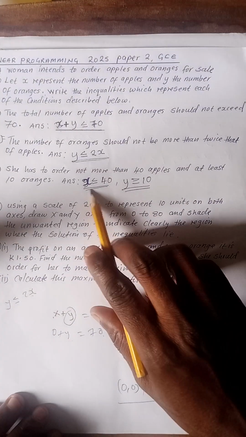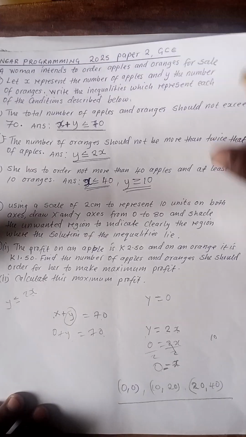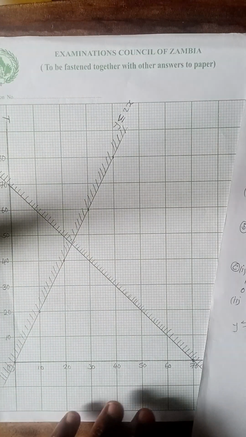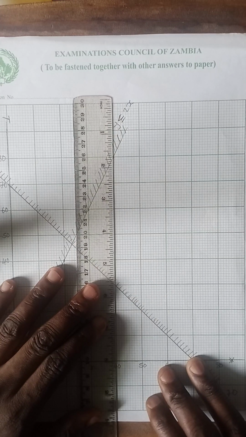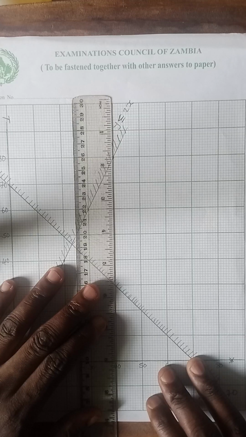The other one says x is less than or equal to 40. The line is just here where 40 is. This line is just intercepting the x-axis, so you don't need to waste much time here.